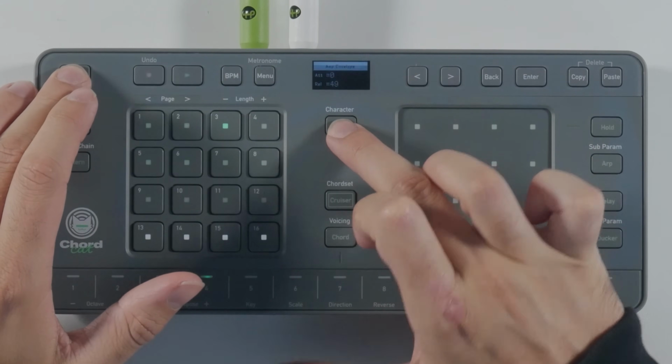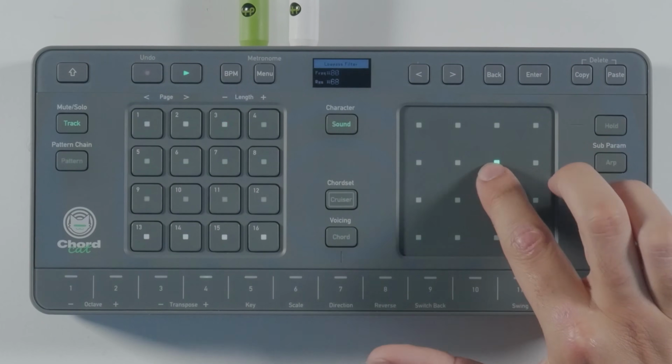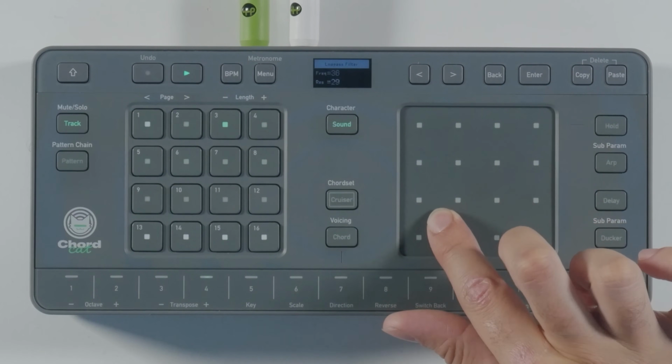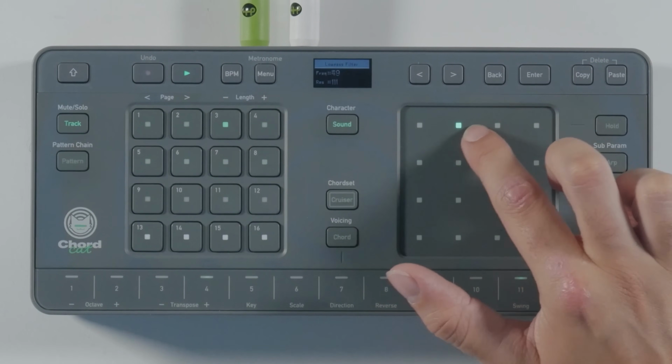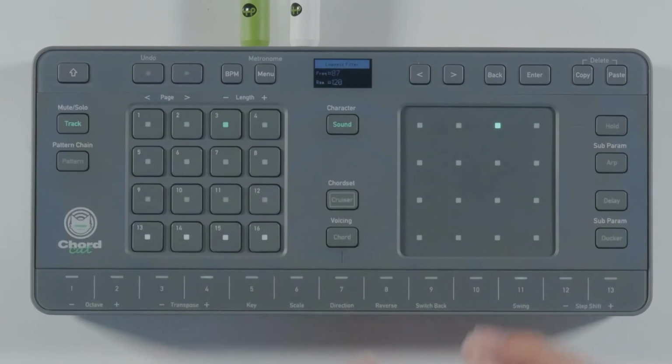We're going to go onto the chord progression and we are going to change the character of the sound by hitting Shift and Sound. We're going to listen back to it. So, we're going to select a low pass filter and have a listen to how we want the sound to sound overall. So I actually quite like the sound of the movement on the filter.